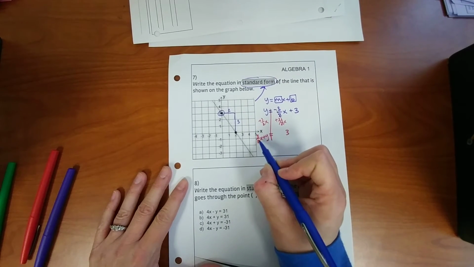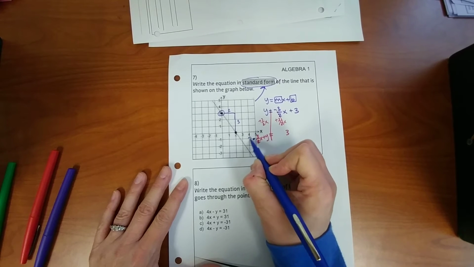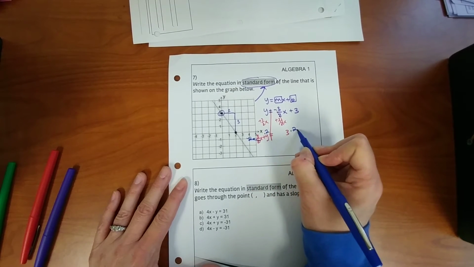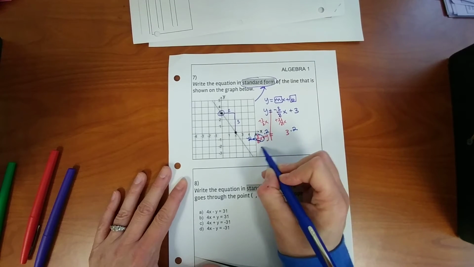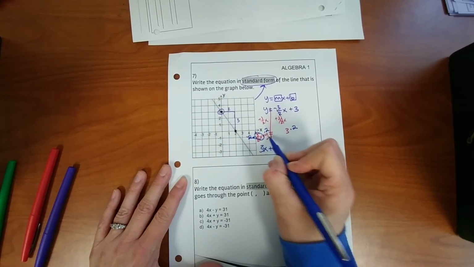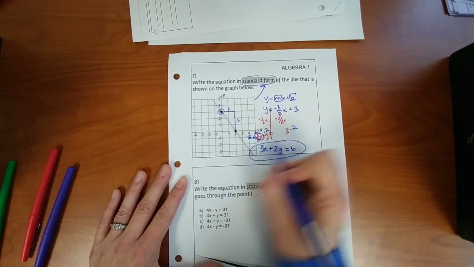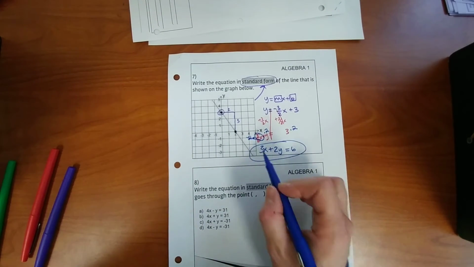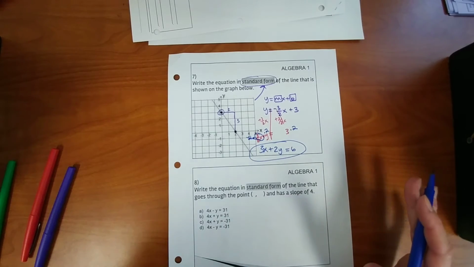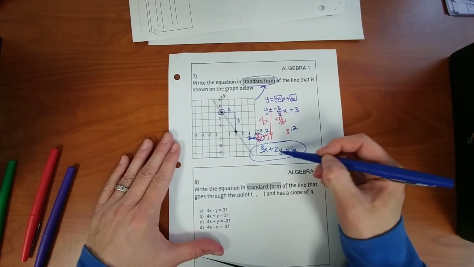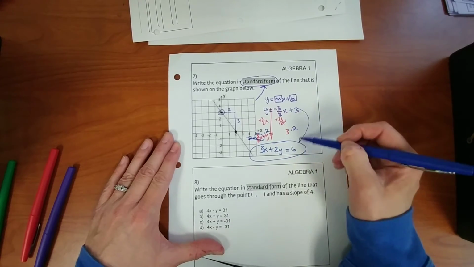Because I have a fraction, I want to multiply by the denominator, so I'm going to multiply by 2 to get the 2's to cancel, multiply the y by 2 and this side by 2. So I will have 3x plus 2y equals, and over here, 6. There's my standard form. Notice the 3, the 2, and the 6 mean absolutely nothing. They're not the intercept, they're not the slope. They're nothing, okay? In order to get this form, I have to start with something else first and then write it into standard form.